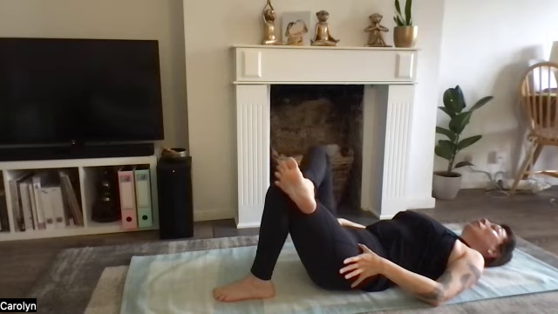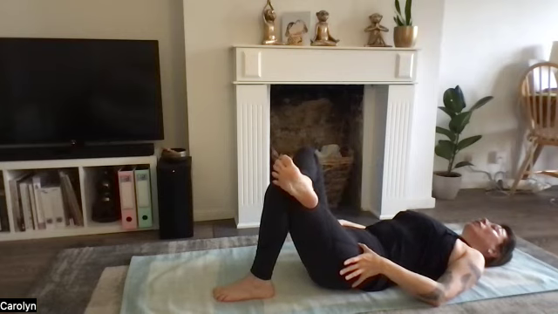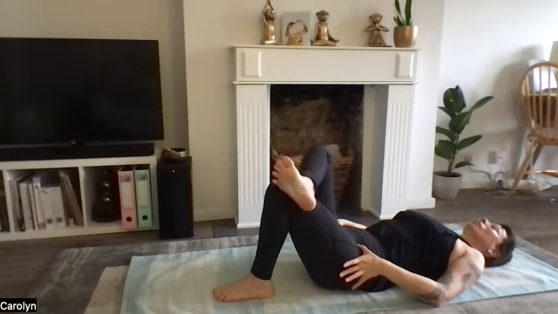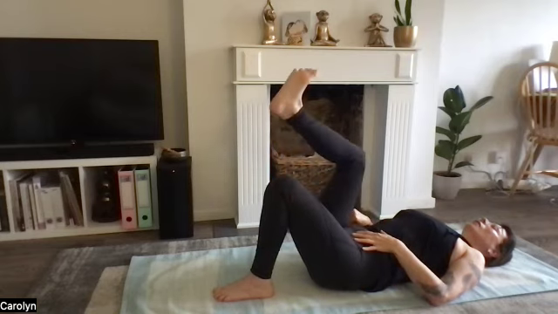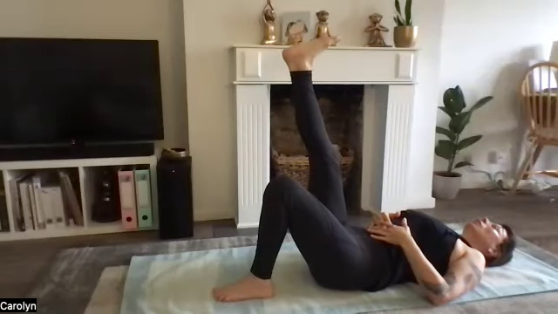So the movement is coming from the ball and socket joint. And we can just move the knee between that 12 o'clock and 3 o'clock position. And then once we've created a little bit of space there, just testing, taking the heel up towards the sky.